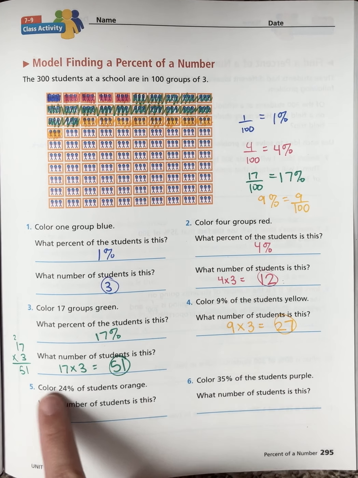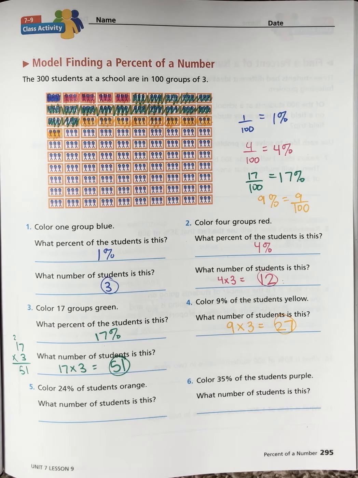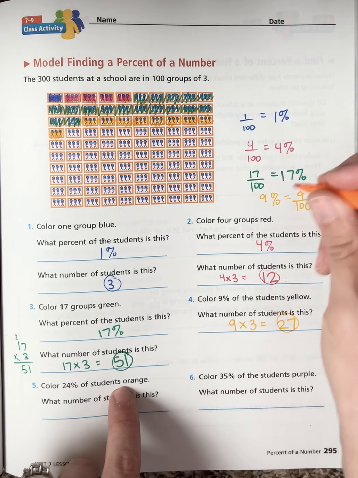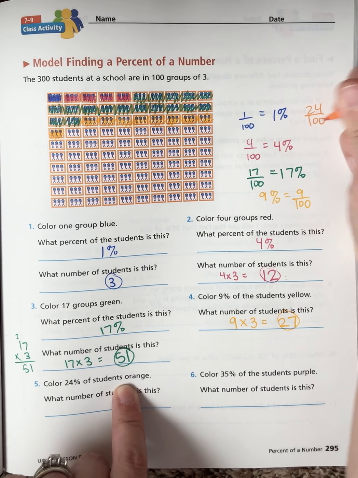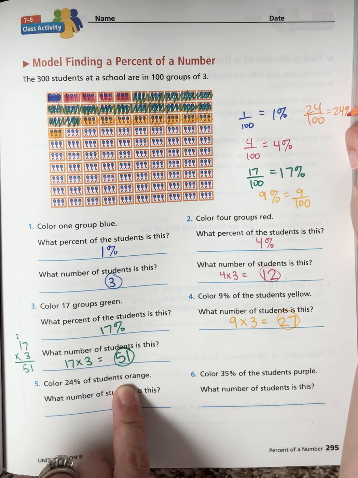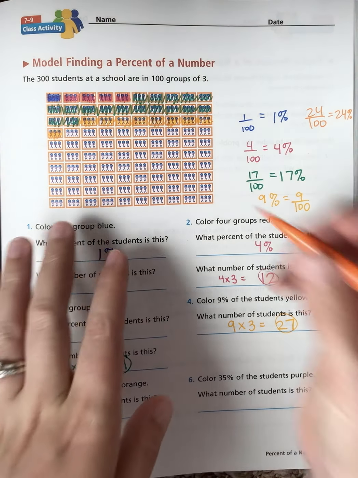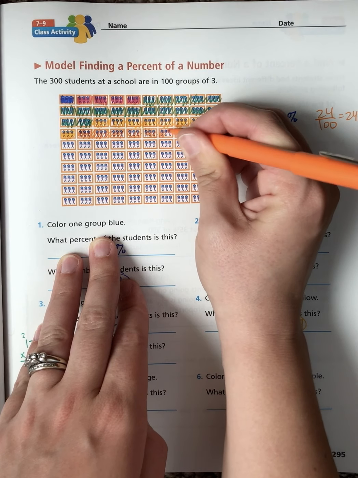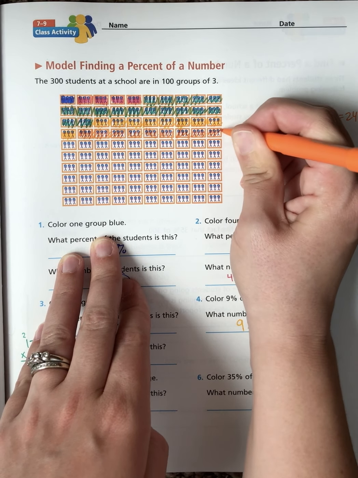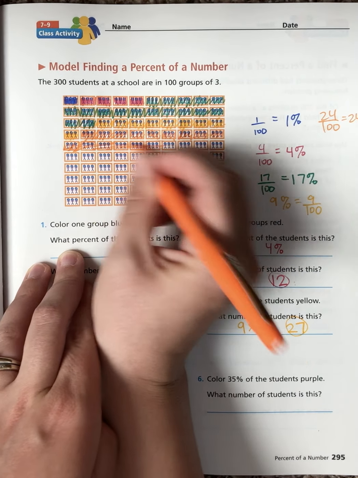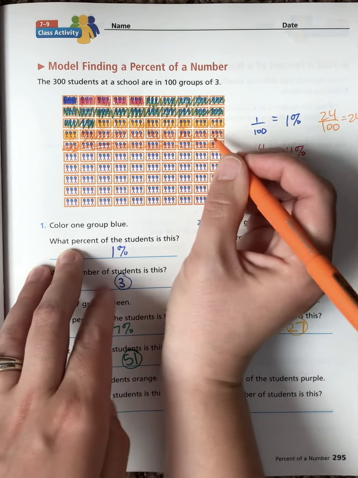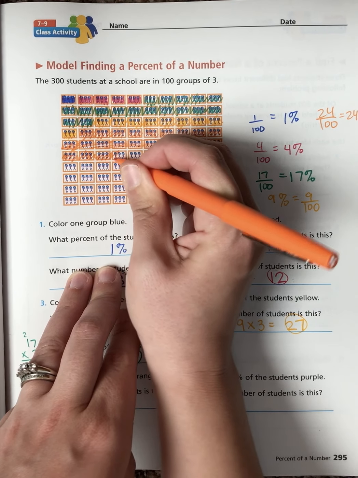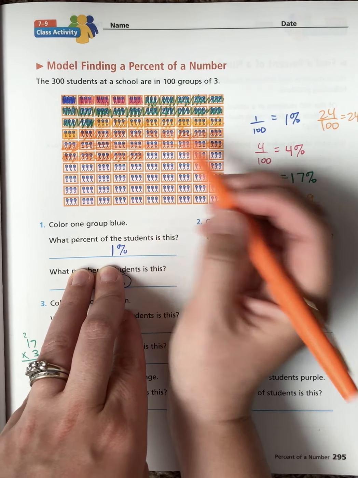All right, then it says color 24% of the students orange. Well, 24%, okay. So now I need to color 24% means I need to do 24 out of 100 because that's what 24% equals. So I need to color 24 of those boxes. So 1, 2, 3, 4, 5, 6, 7, 8, 9. If I do that whole next strip quickly, that's 10 more, which would be the 9 I already had plus 10 more is 19. And then 20, 21, 22, 23, 24. All right, so that is my orange section.